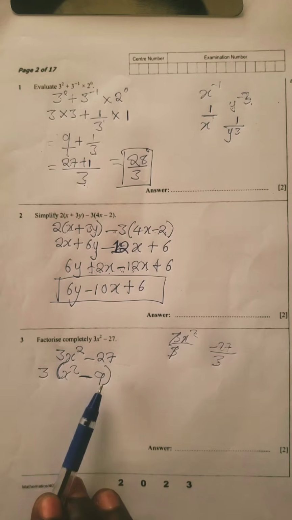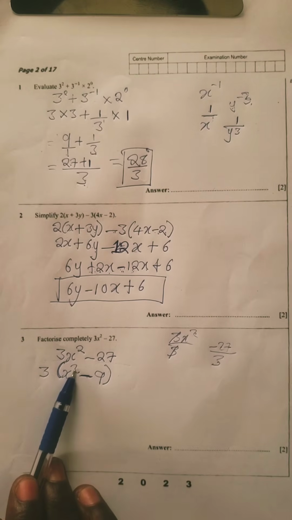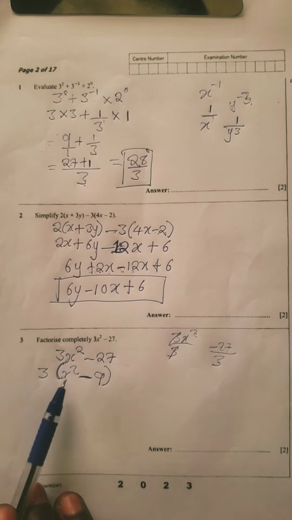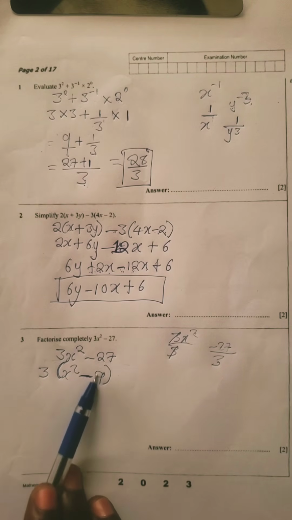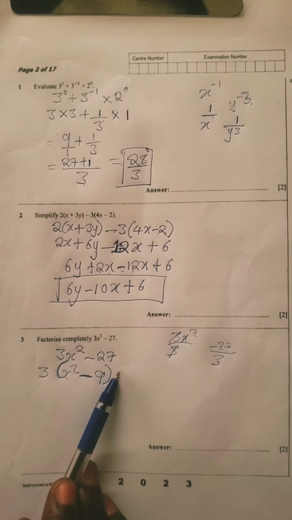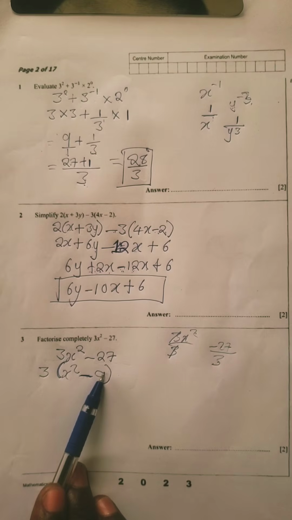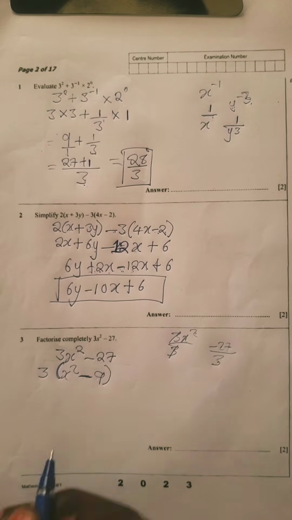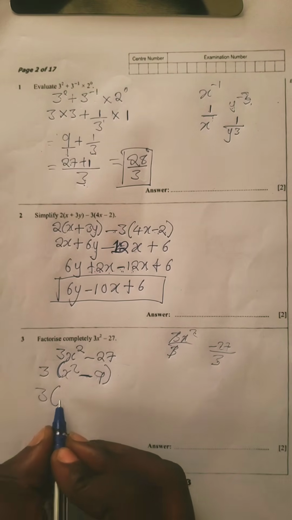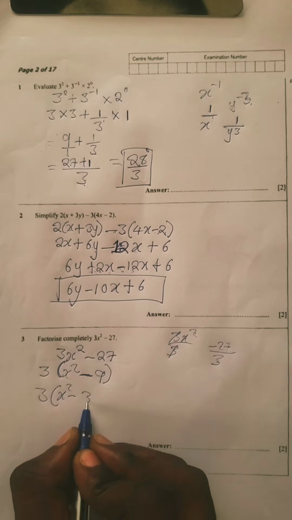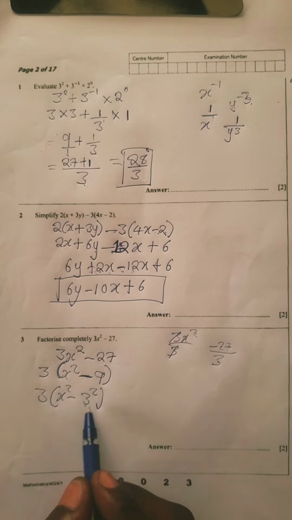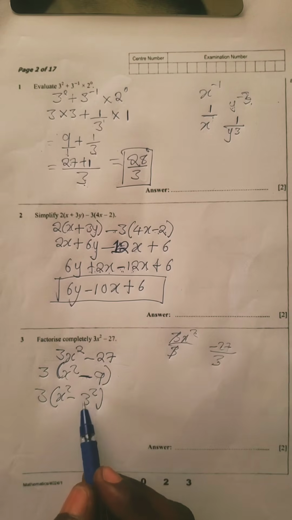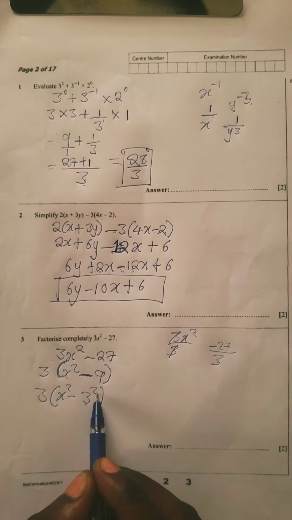From here, since this is squared, we are going to apply a difference of 2 squares. So since this is squared, try to express this with a square also, but without changing the value. So this 9 is same as 3 squared, because 3 squared is same as 9. So we still have 9 here, except that we've written it in this way.